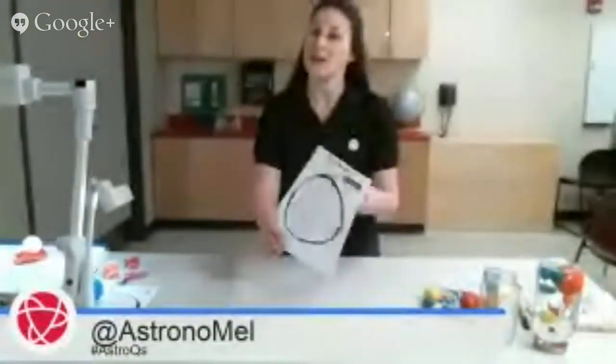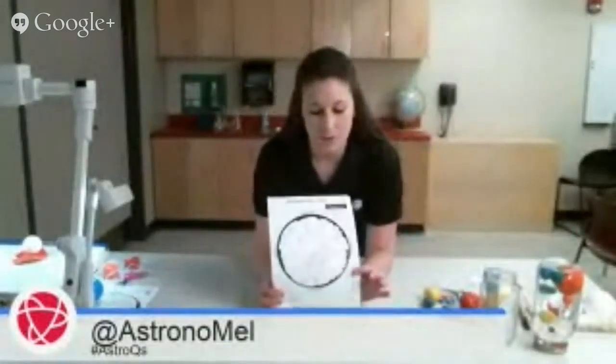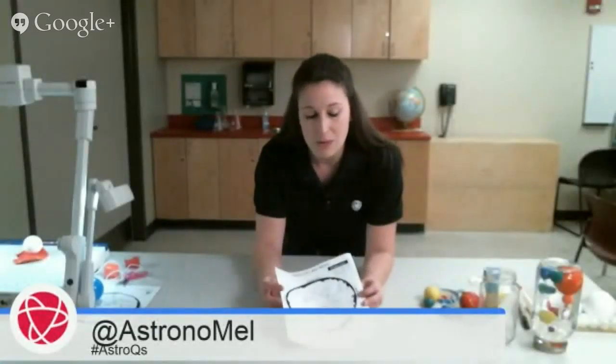So remember, when you're using these star charts and going outdoors, if you want to see lots of different stars or some fainter stars, make sure you're in a place that's nice and dark. So maybe not in the middle of the city, but if you're somewhere out in the country or at your cottage, that might be a really nice time to take out one of these star charts and try to look at some things.